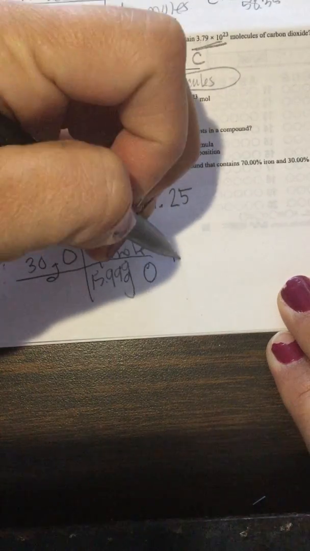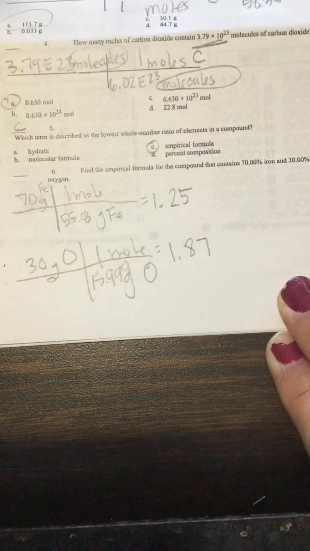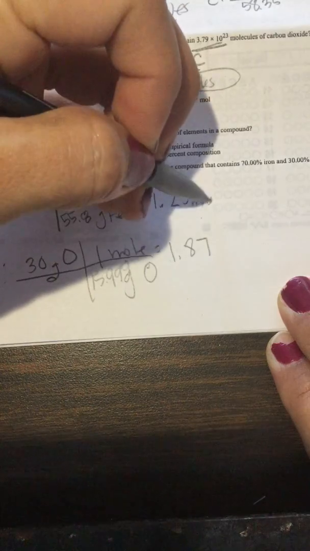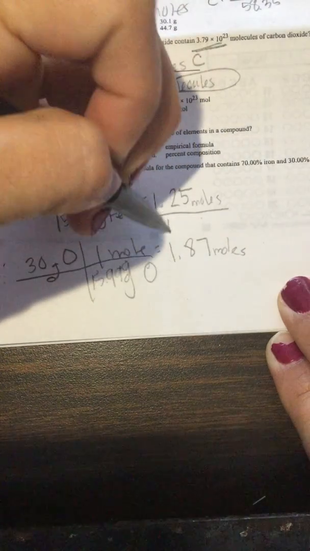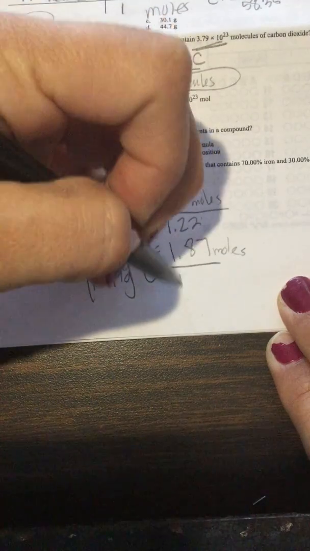I do the same here. I divided them. This gives me moles. I just converted grams to moles. I divide by the smallest mole.